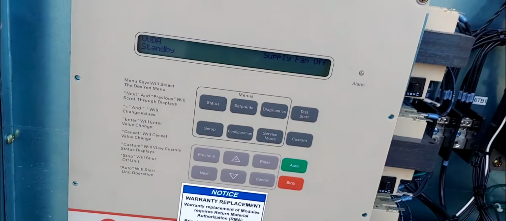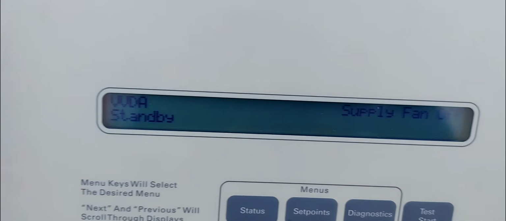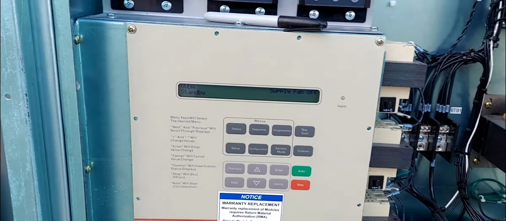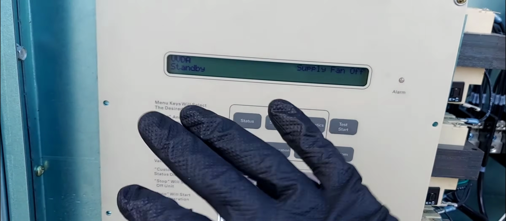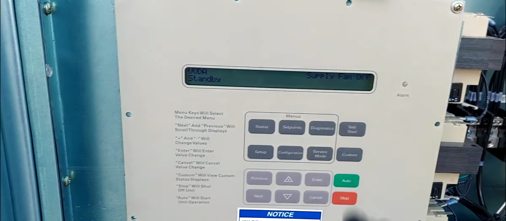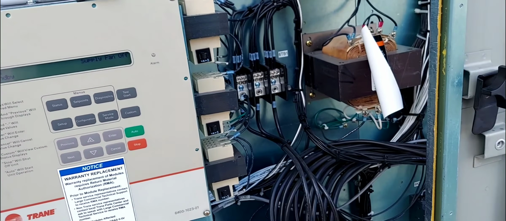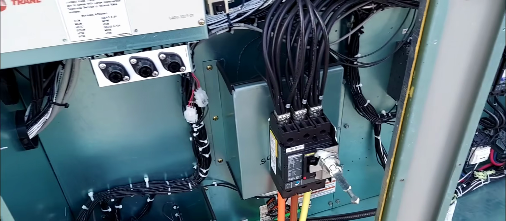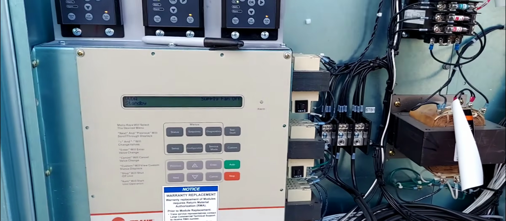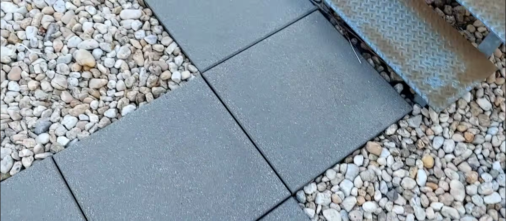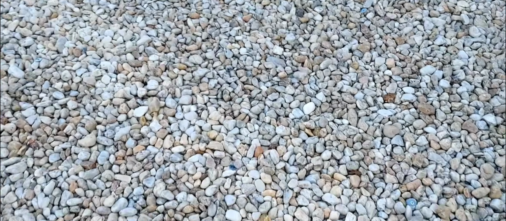Get up there. And voila, it's in standby. All right, so we're gonna go ahead now and just see if the machine goes through standby and goes through startup, start cooling or heating, whatever mode, or economizer, whatever mode it wants to go into. We're gonna see if it starts up and runs. So wait for that.